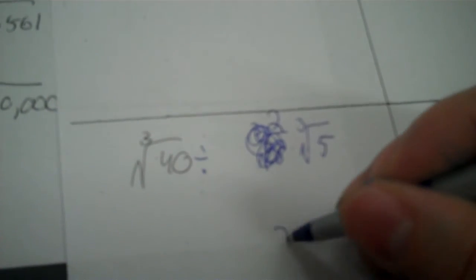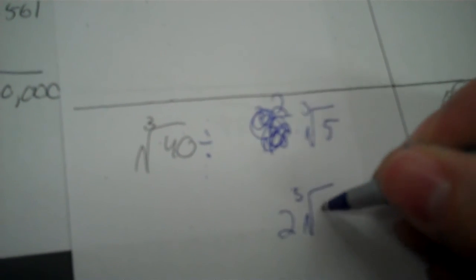I got a decimal. Then I'd go to 8. I got 5, so I'd rewrite that as 8 first and then 5, always like that. So the cubed root of 8 equals 2, so this is equal to 2. And we have 2 cubed root of 5.